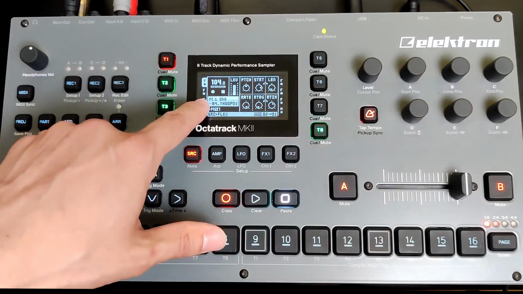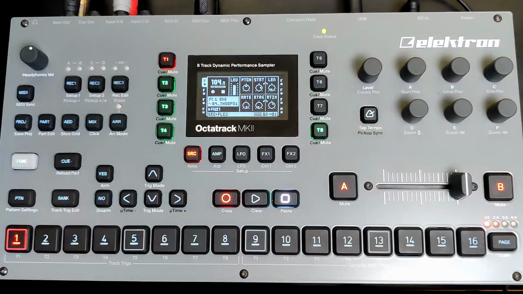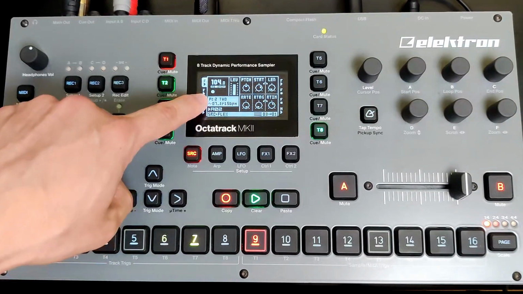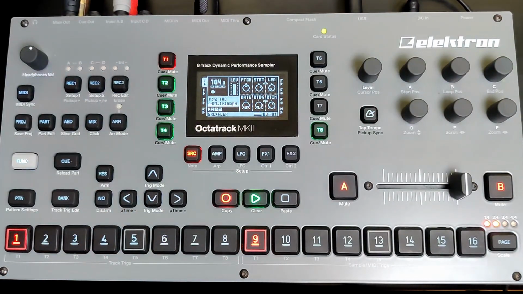So we're on part 1, pattern 1 right now. And then I'm going to switch over to pattern 2. We'll switch over after this part. Now we're on pattern A2. We've linked that to part 2.